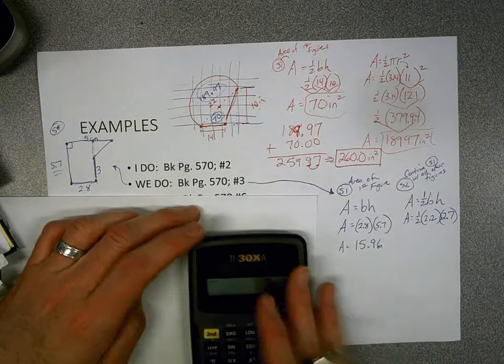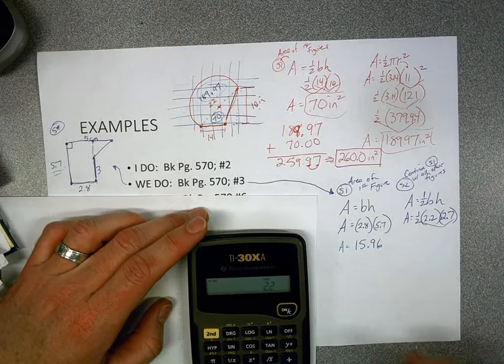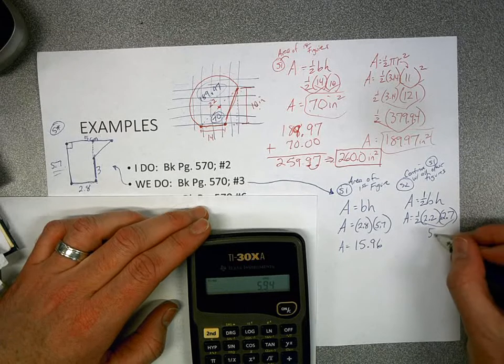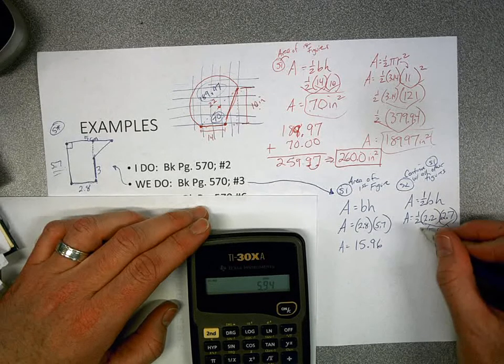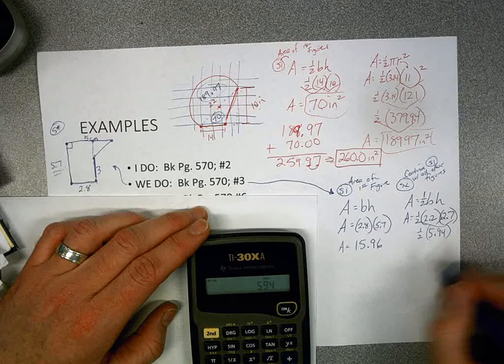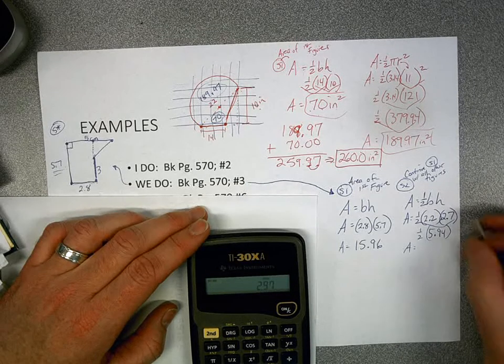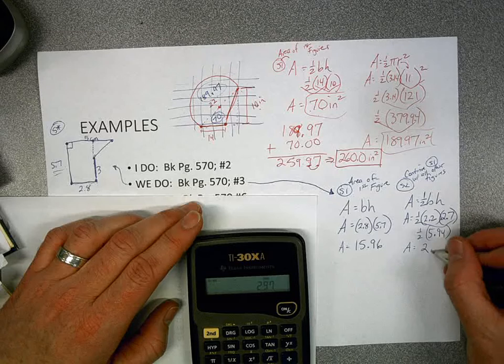And here we go. 2.2 times 2.7 equals 5.94. And I'm going to multiply that by 1/2 or divide by 2. And I get 2 and 97 hundredths.